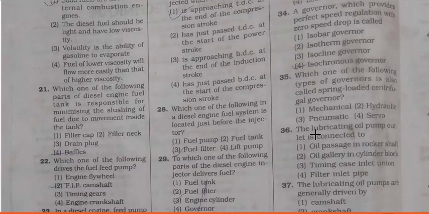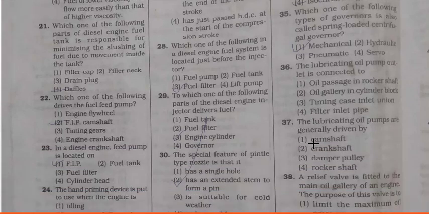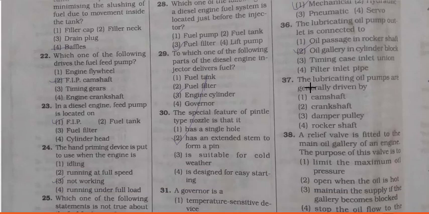Which one of the following types of governors is also called a spring loaded centrifugal governor? Mechanical. The lubricant oil pump outlet is connected to the oil gallery in the cylinder block. The lubricant oil pumps are generally driven by camshaft.